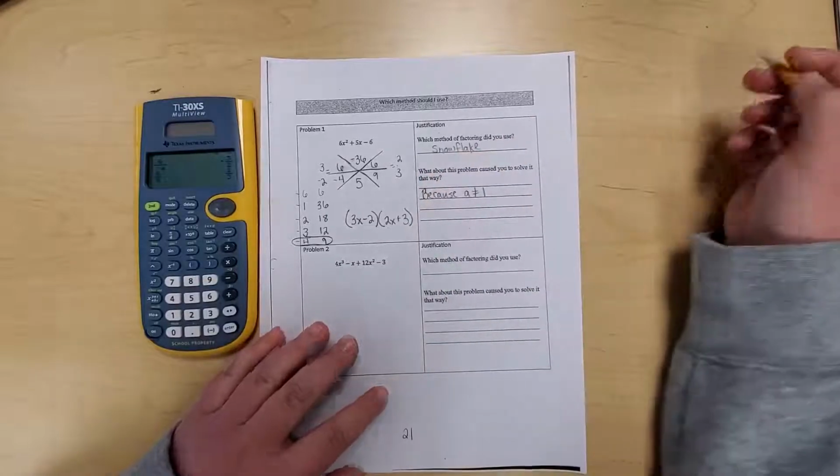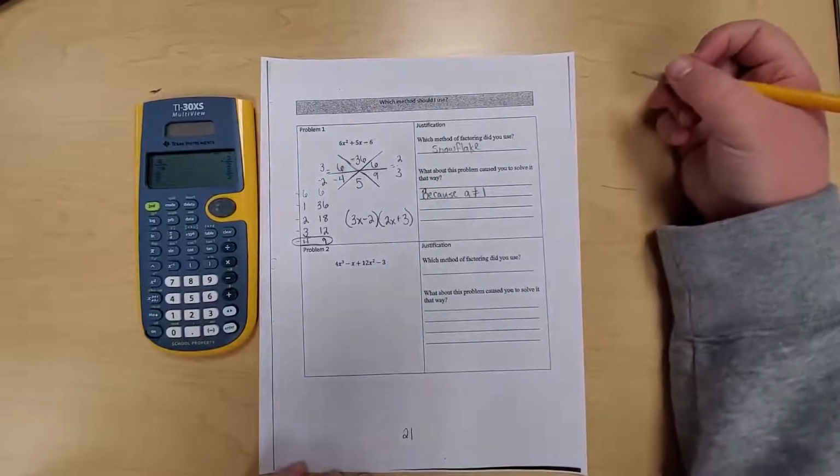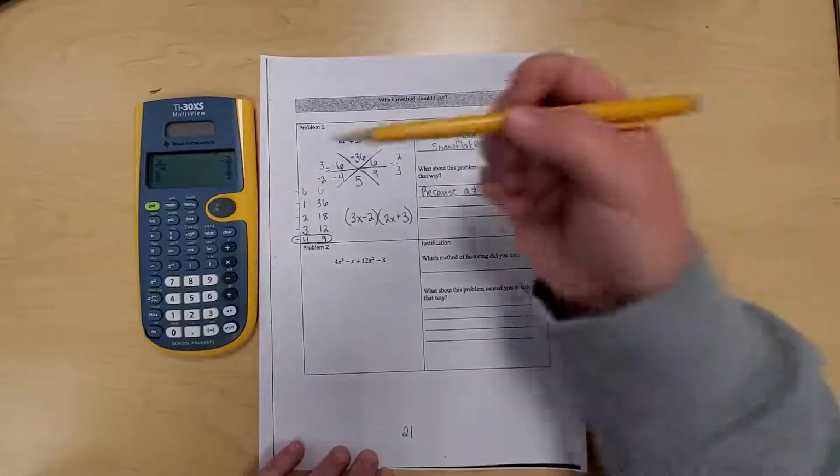So again, this method's not new. Now we're just taking all the methods we've done thus far and combining them together and trying to decide when to use each one. All right, problem number 2.